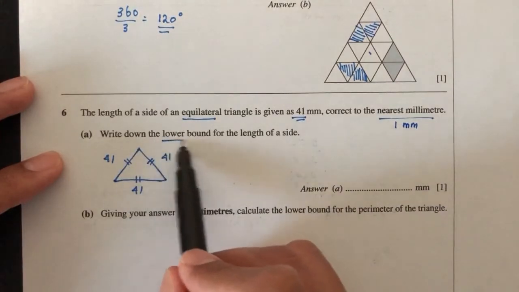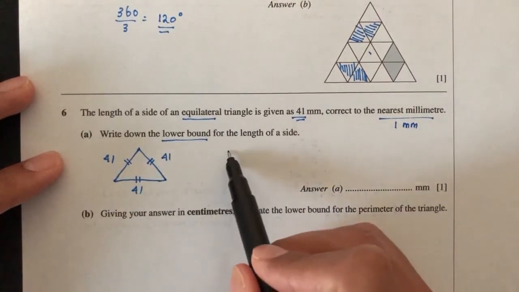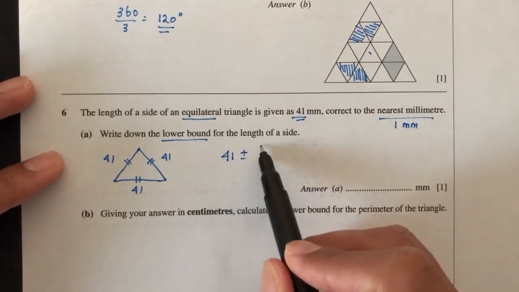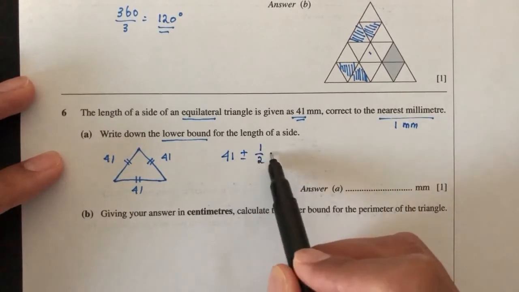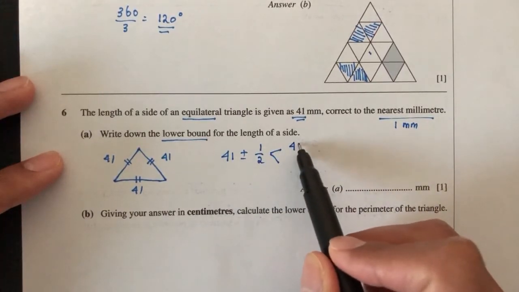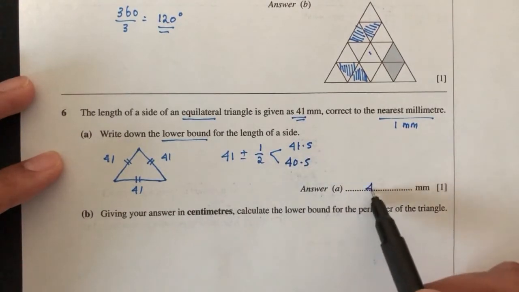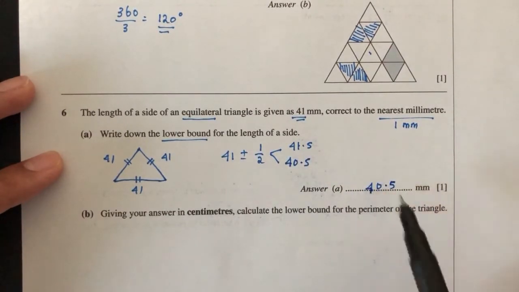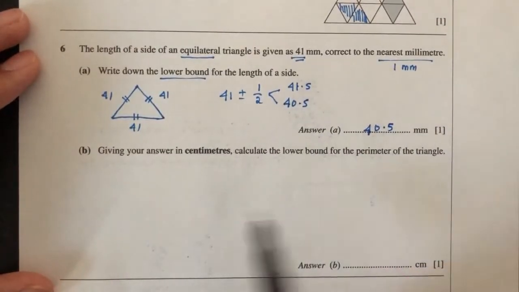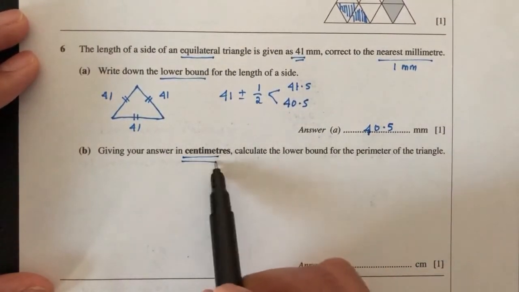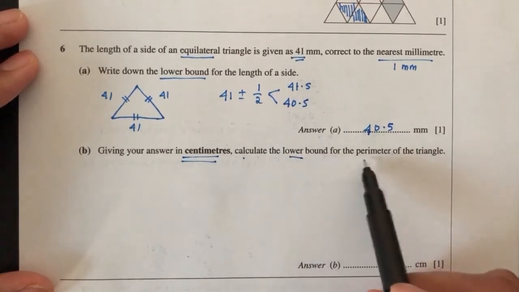Write down the lower bound for the length. The lower bound will be 41 plus or minus 1 over 2, that is 41.5 and 40.5. Lower bound is 40.5.